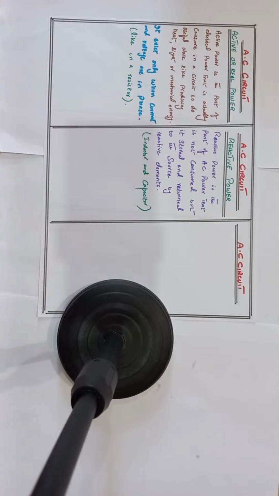Okay, now we discuss the active or real power and reactive power. Reactive power is the part of AC power that is not consumed but is stored and returned to the source by reactive element, that is the inductor and capacitor. Active power is the part of the electrical power that is actually consumed in a circuit to do useful work like producing heat, light, or mechanical energy. It exists only when current and voltage are in phase, like in a resistor.